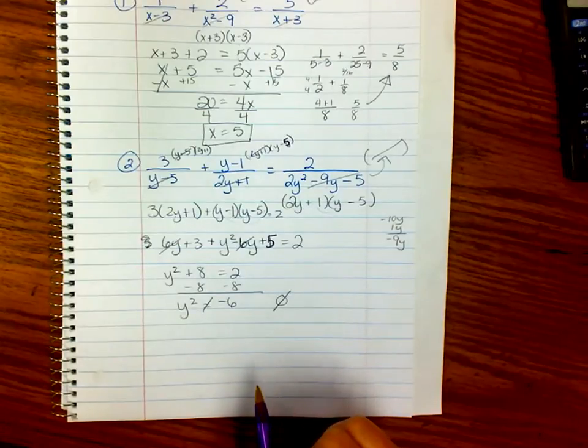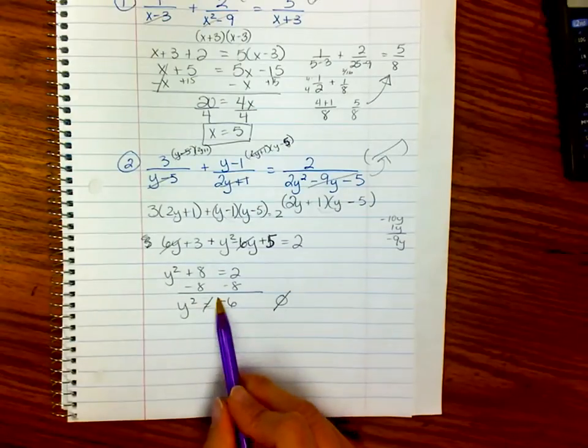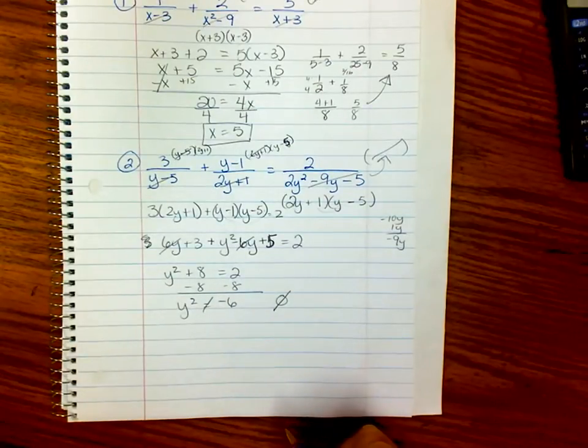And sometimes that happens. If it had been positive, we would have square rooted both sides to find out what y was.